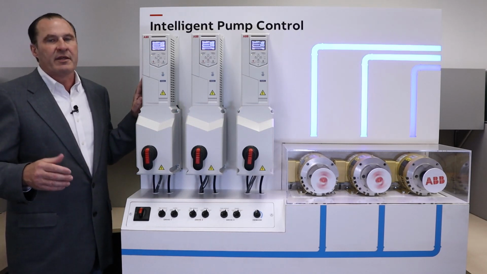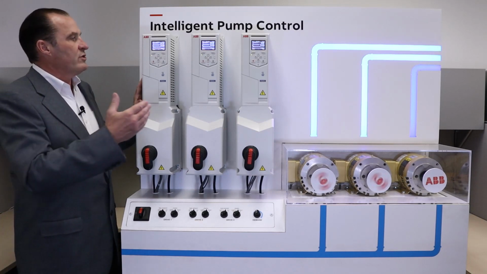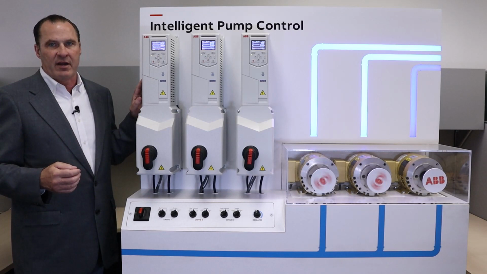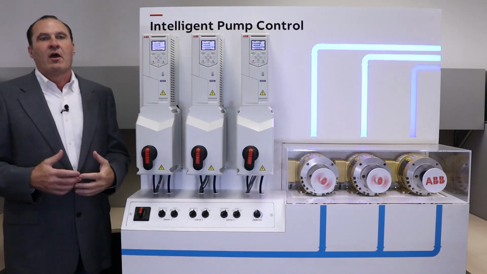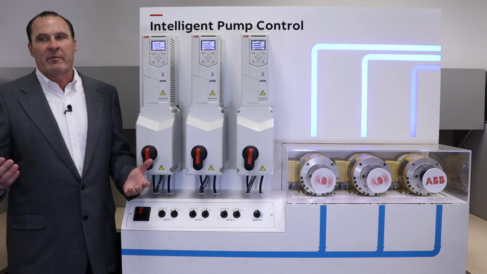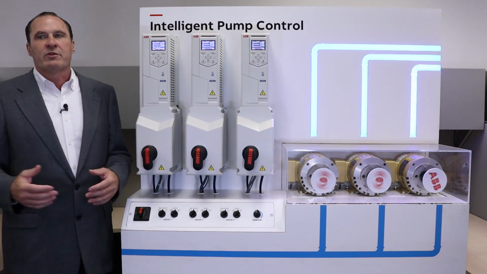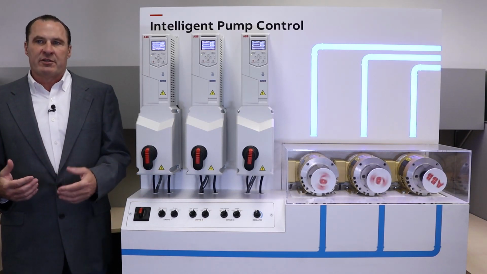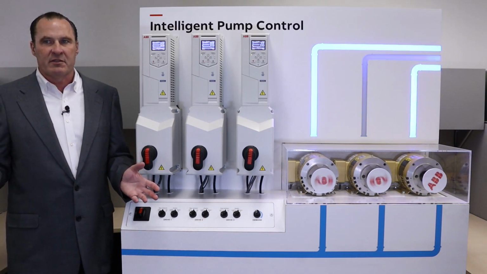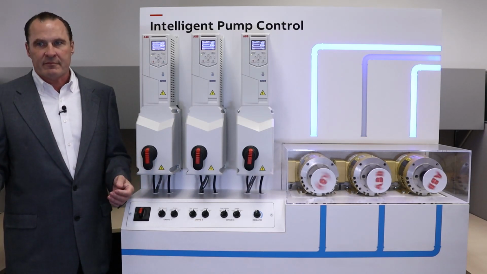Intelligent pump control in the ACH 580 has lots of flexibility. You can control which drives are eligible to be the master drive. You can determine the minimum amount of pumps that need to run at any given time. You can program the maximum amount of pumps that can run at any given time. You can set up the system to perform auto change to balance the operation of the system so individual motors and pumps have equalized wear.